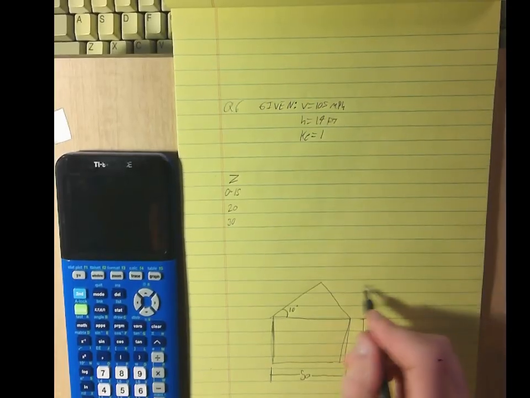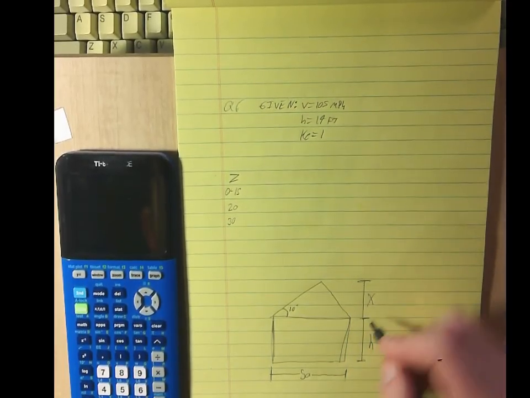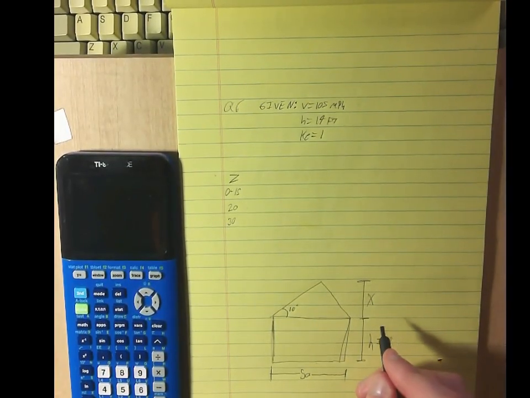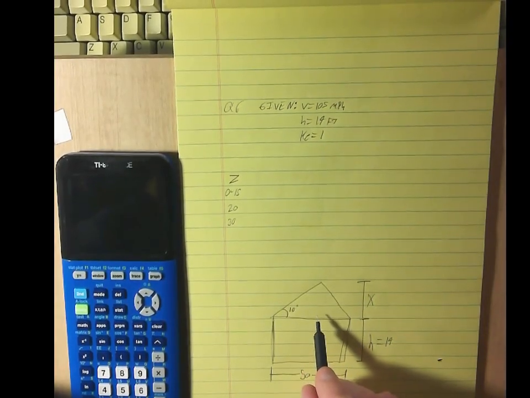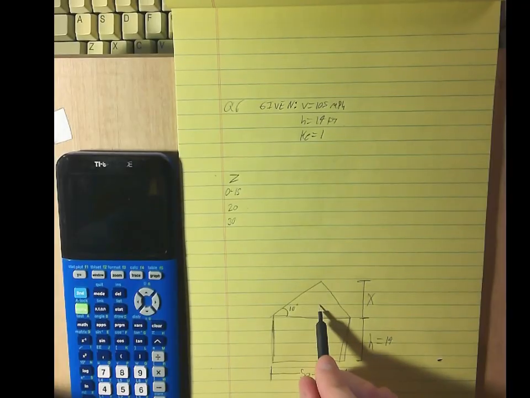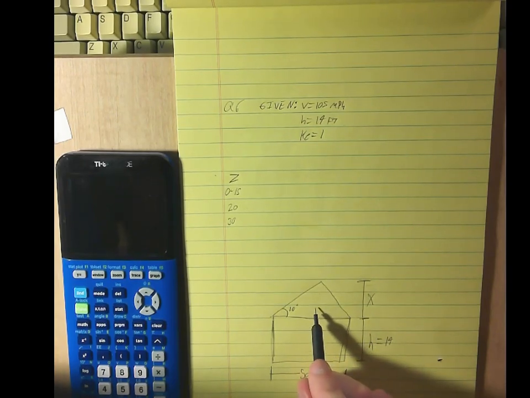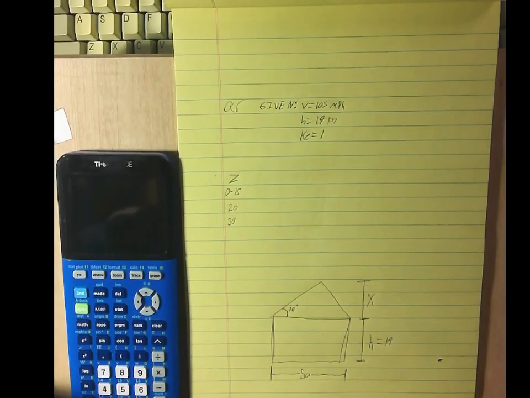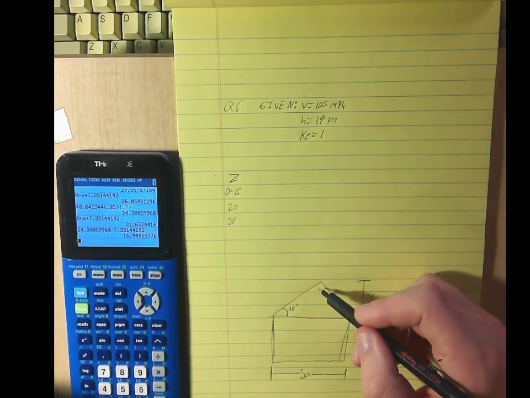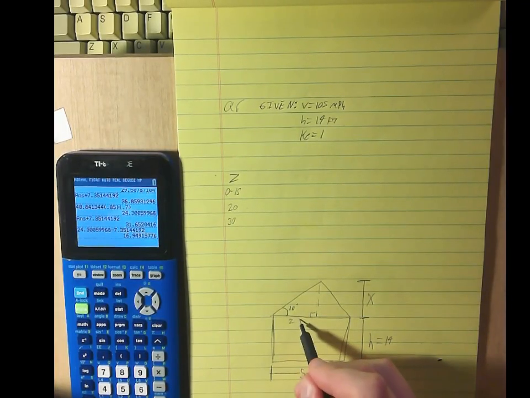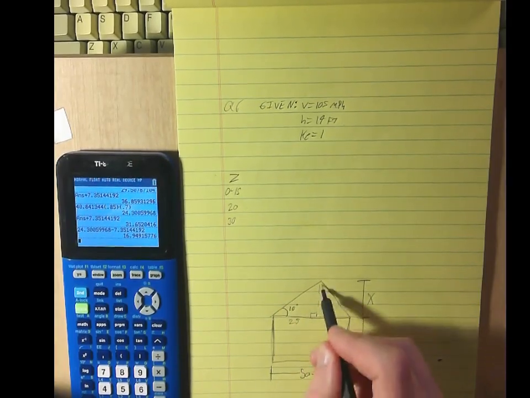I want to know essentially what this distance here is, and then the centroid of this should be, I think, only a third up. It wouldn't be halfway. It would be nice if it was halfway up the roof, but I think it's going to be a third up the roof. So how do we find this? Well, you could think of this as a right-angled triangle of 25 here. We want to know what this height is here.